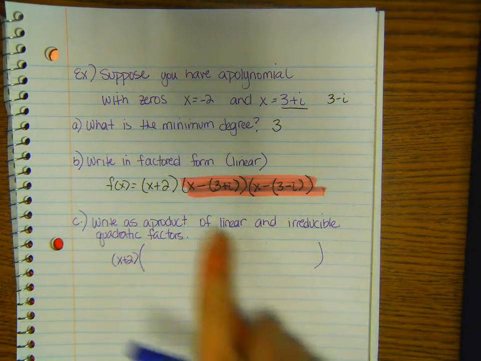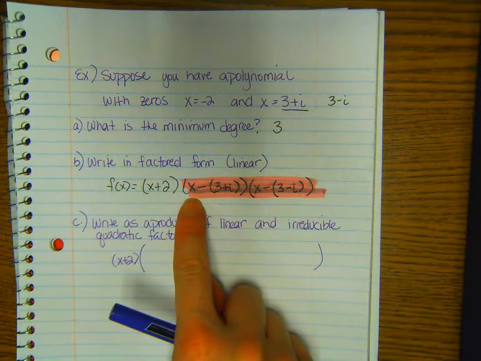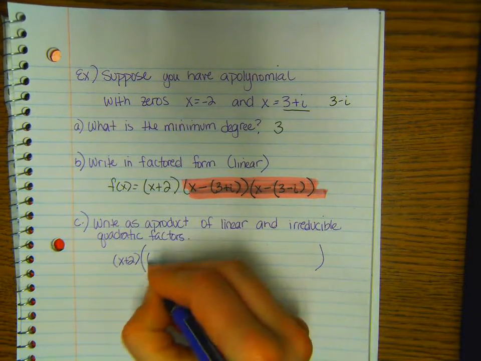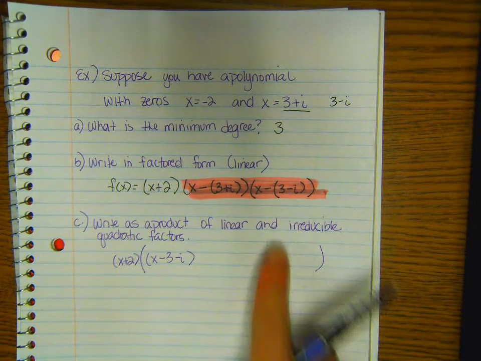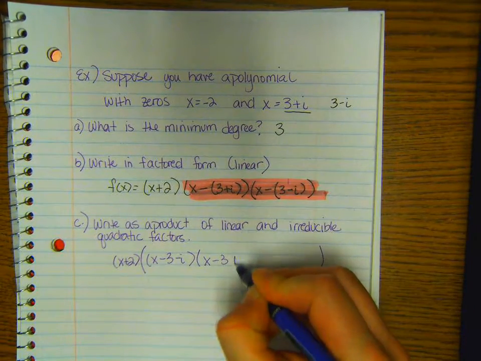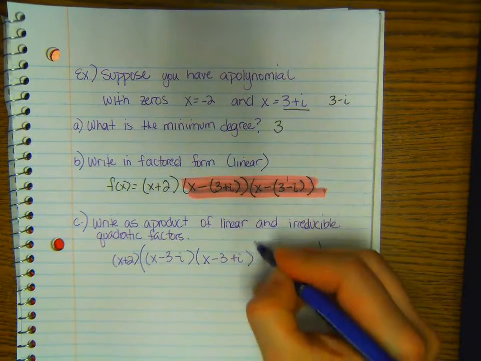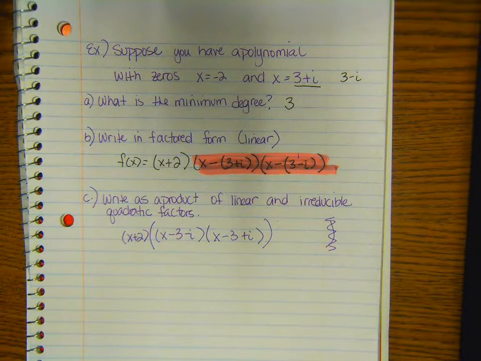By the way, can't I write x minus (3 plus i) as x minus 3 minus i? Following that? And then this would be x minus 3 plus i. I guess I didn't need all of that room, did I? All right. Now, I understand that it is not the most exciting thing in the world to multiply trinomials together. However, it is an Algebra 1 thing. Let's multiply. Here we go, guys.